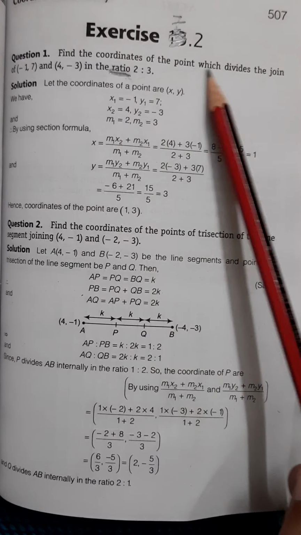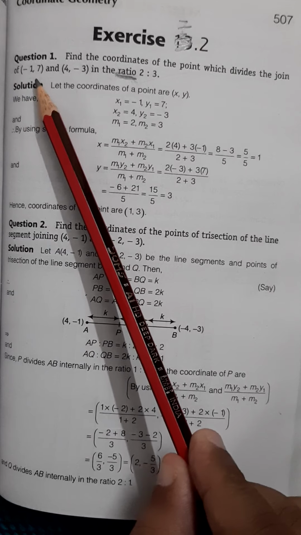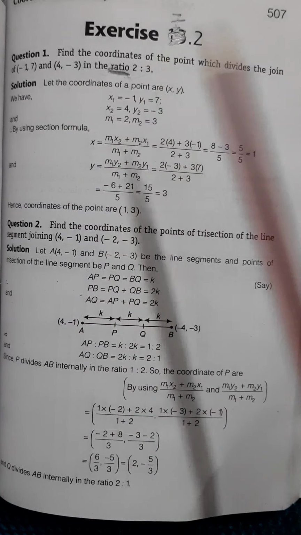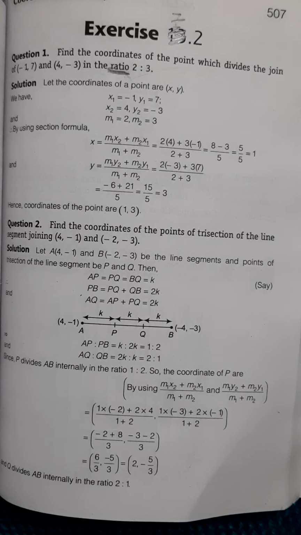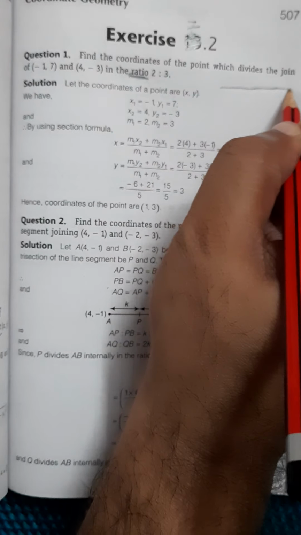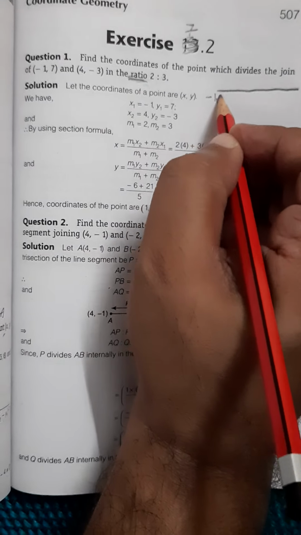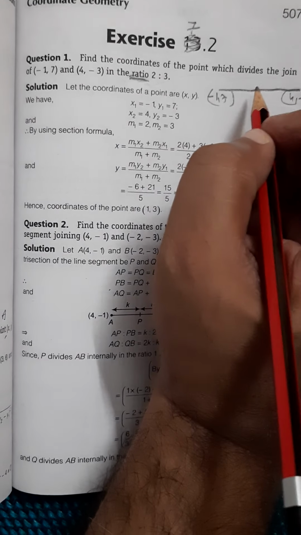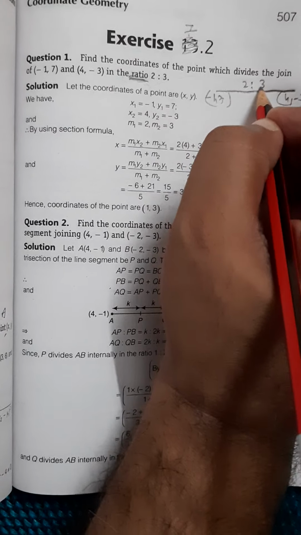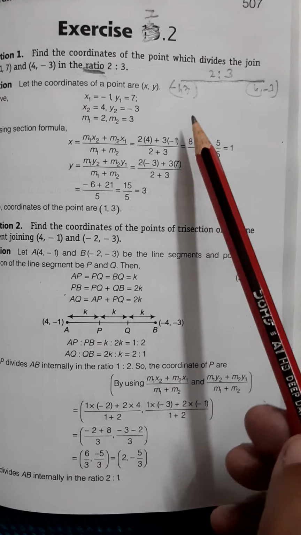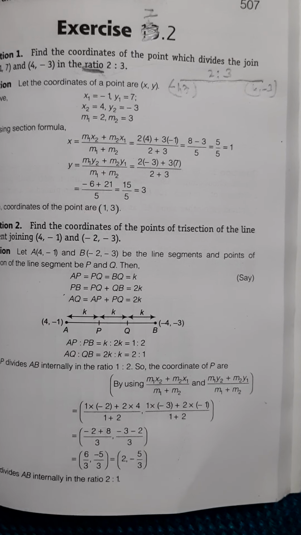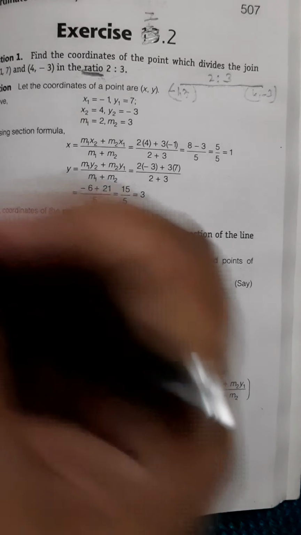So find the coordinates of the point which divides the joining of minus 1 comma 7 and 4 comma minus 3 in the ratio 2:3. Okay, so what is given is that you are given 2 points: minus 1 comma 7 and 4 comma minus 3, getting divided in the ratio 2:3.